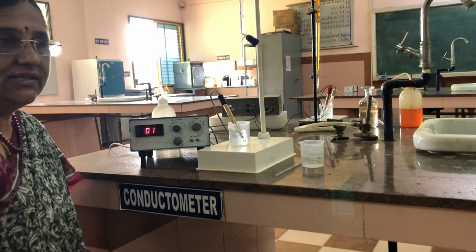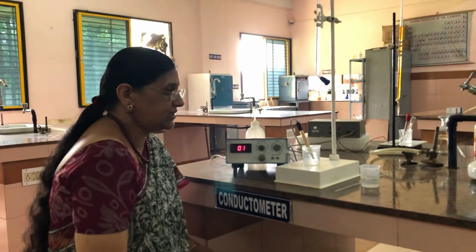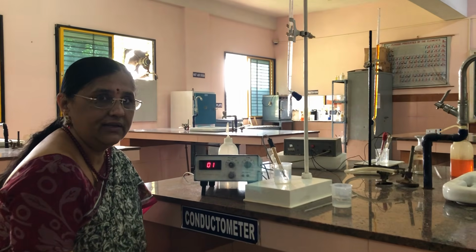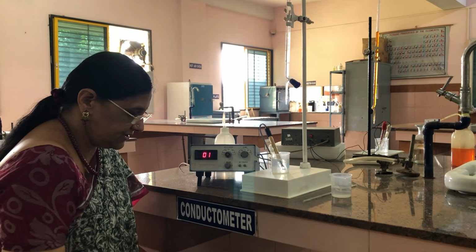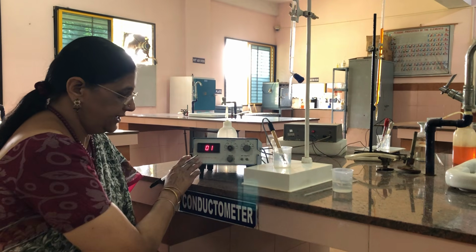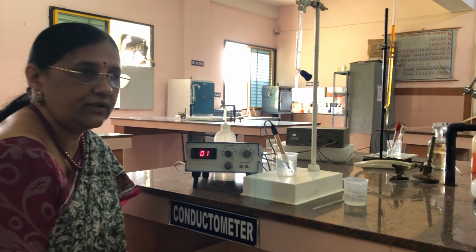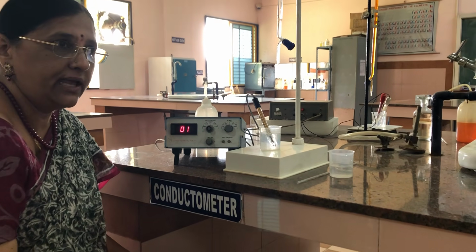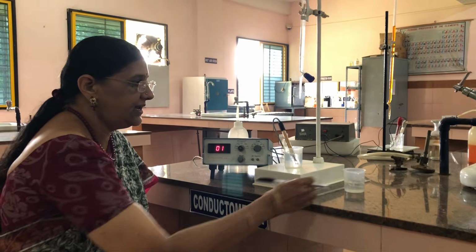Good morning, dear students. Today we are going to demonstrate the fourth experiment, estimation of acids in acid mixture conductometrically. So this is the conductometer. Today we are going to estimate the amount of acids in an acid mixture.